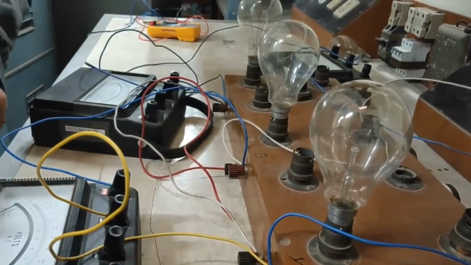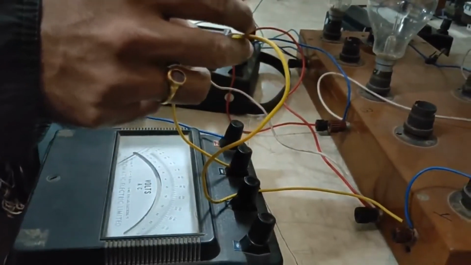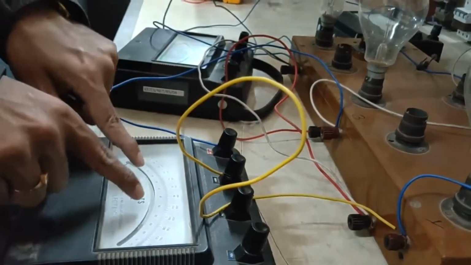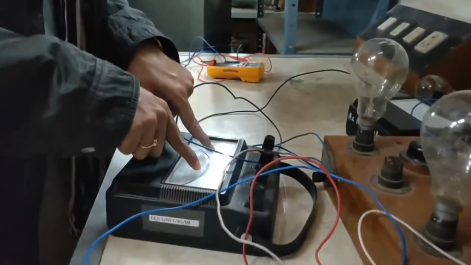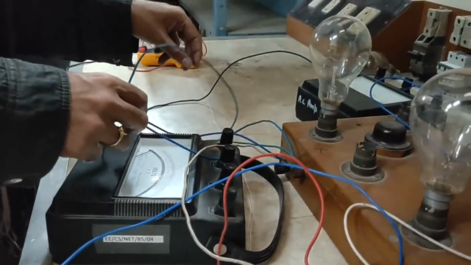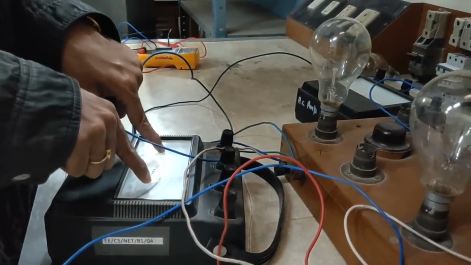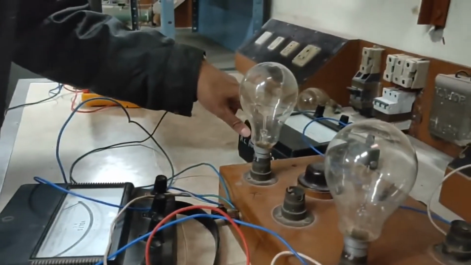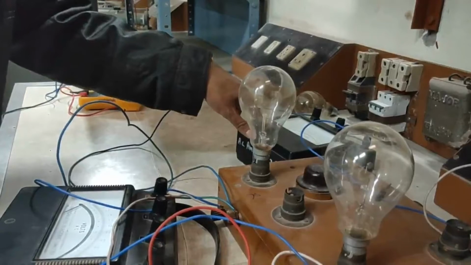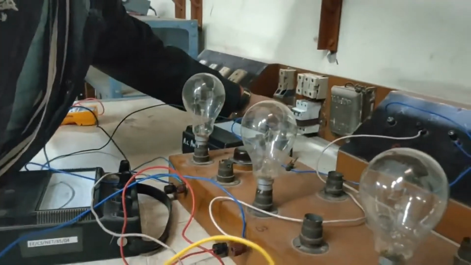We have connected 2 voltmeters. This voltmeter is connected between terminals Y1 and B1, and therefore this measures the line to line voltage. Whereas this voltmeter is connected between R1 and R2, so this measures the line to neutral or the phase voltage. And this ammeter is connected in series with the line, therefore this reads the line current. So let's start with this experiment. We are switching on this supply.